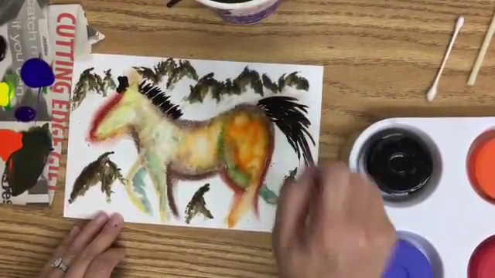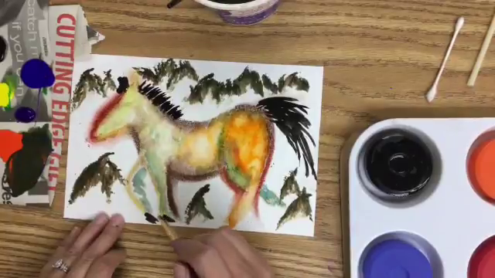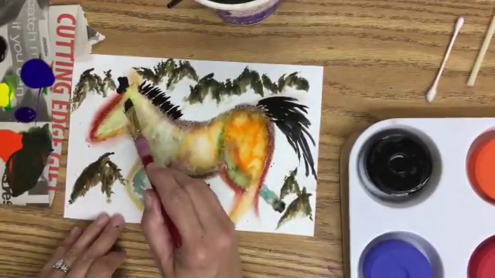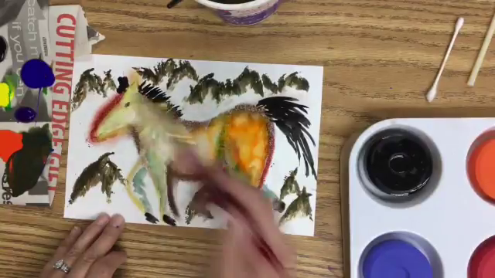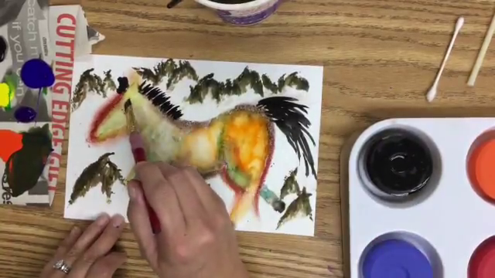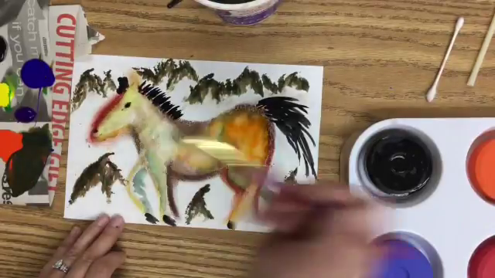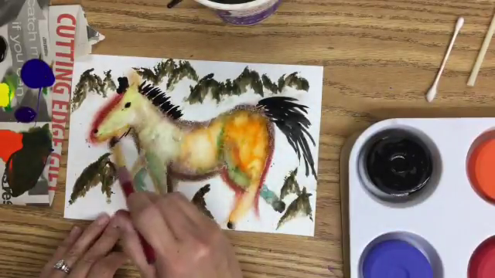Again, it's always up to you and what you're doing. I'll put some little hoofs down here. Oh, and I don't want to forget the eye. Now my watercolor is still wet up here, so when I add the Tempera paint cake to it, you'll notice it still likes to bleed out a little bit. That's okay, I don't mind.